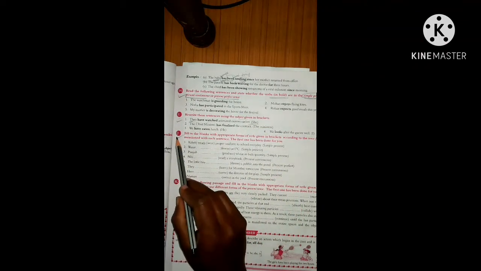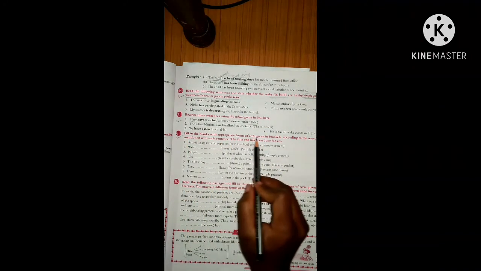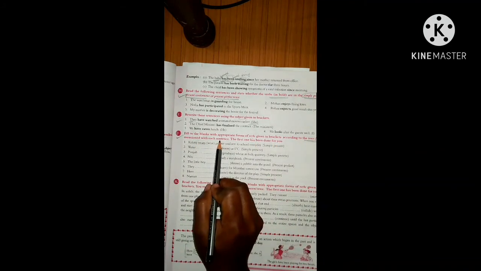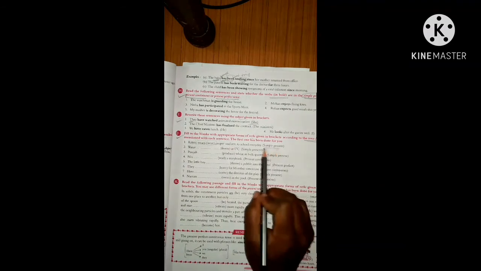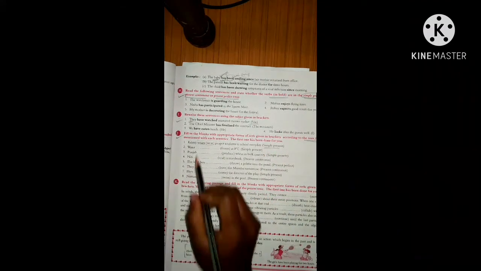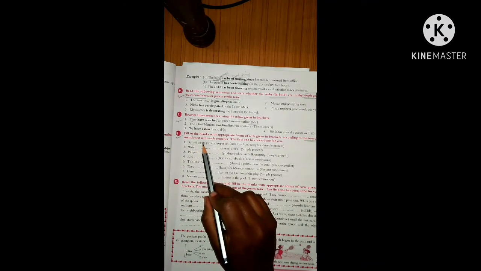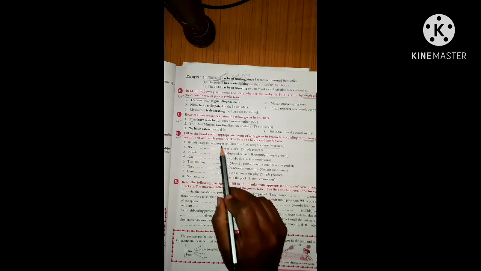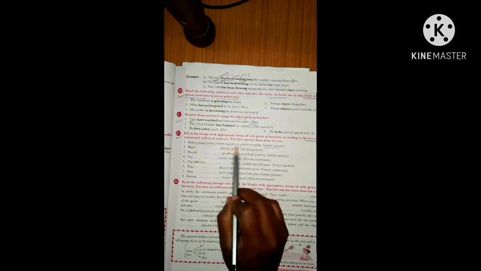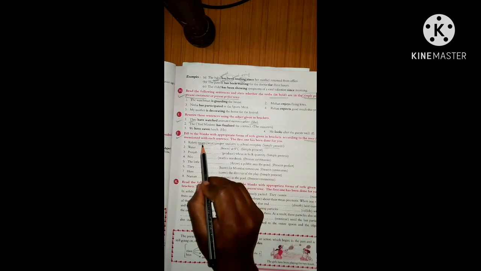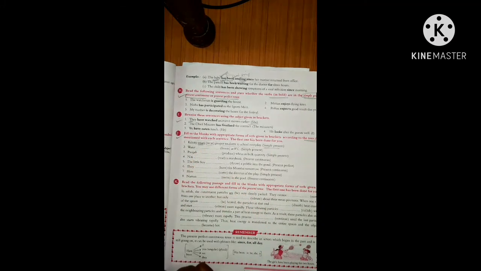Okay, now J, fill in the blanks with appropriate forms of verbs given in the bracket according to the tense form mentioned in each sentence. Now see, in the brackets you will make the sentence according to the word in the bracket and with the given tense. Now first one, wear is given in your bracket. Proper uniform in the school every day. Now it is a habit or routine, so it's simple present. What are we going to add? Wears. Okay, only S. Clear?